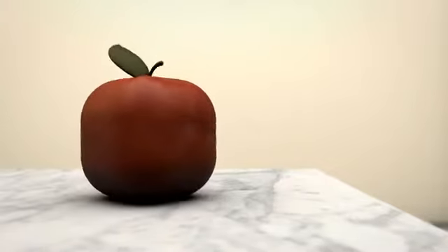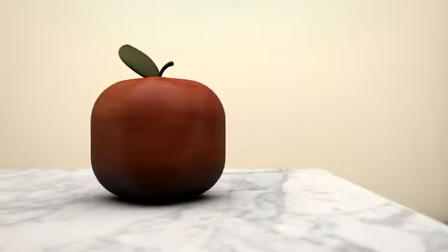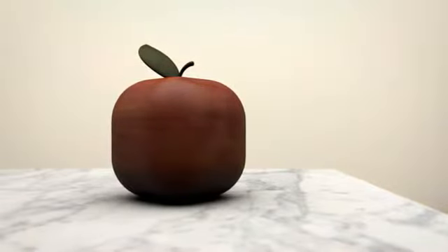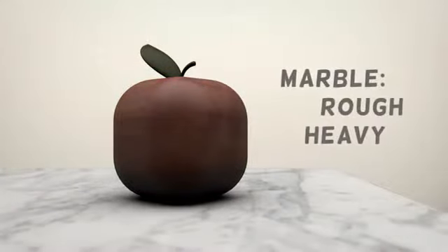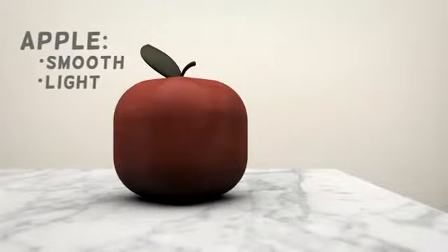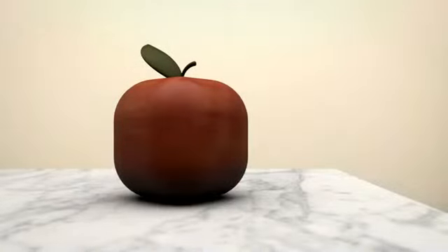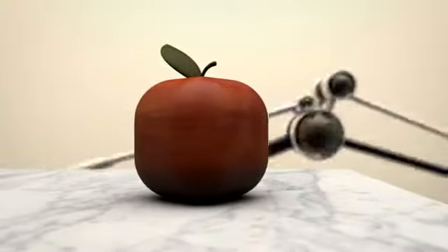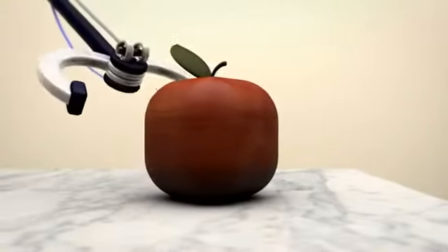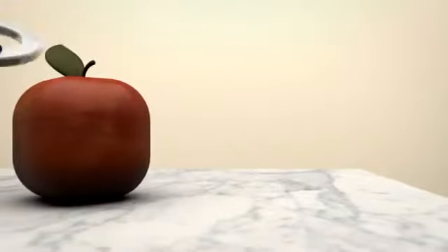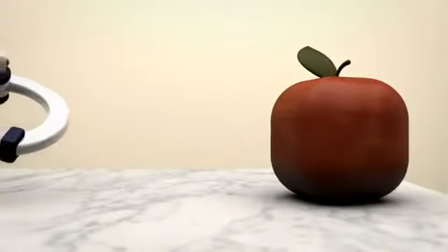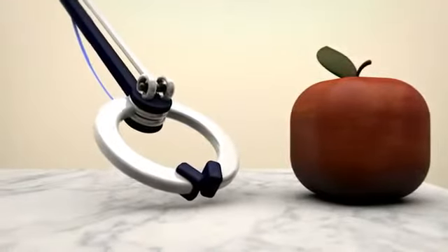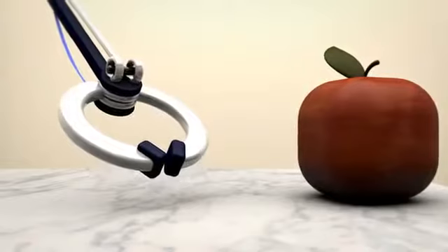Here is a wooden apple, resting on a countertop. Before seeing anything else, you've probably made a number of assumptions. We rightly think that the marble counter is heavy and rough, and that the apple is smooth and light. Say we plan on giving the apple a shove to the right. We all have an idea of how the apple will slide and stop. And thanks to our intuition, we can make predictions like this on a moment-to-moment basis without much effort at all.